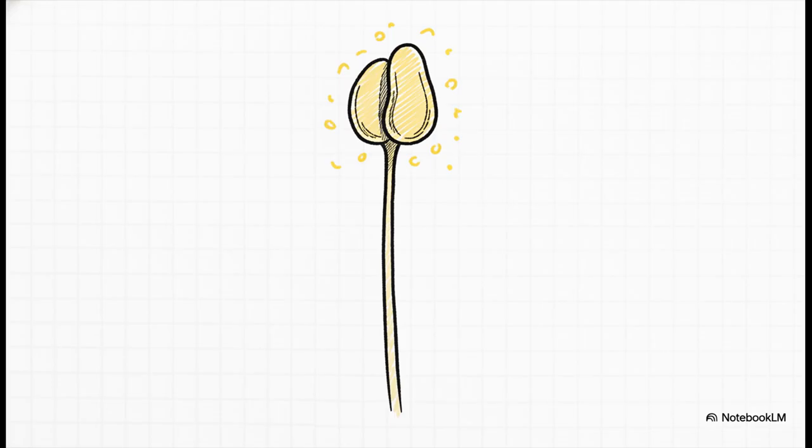Now, holding up that anther is a long, thin stalk called the filament. The filament basically acts like a flagpole. It holds the anther high up in the air so that the pollen can be easily picked up and carried away by the wind or by those visiting insects we just talked about.